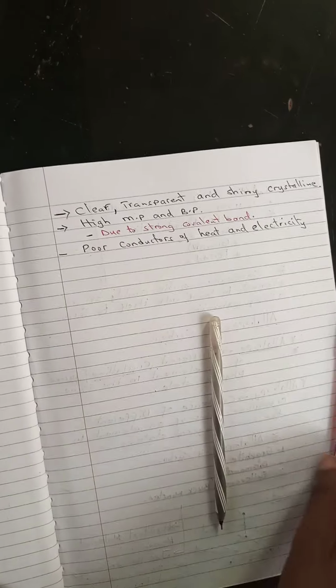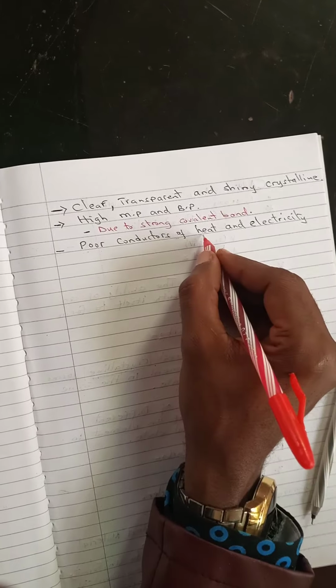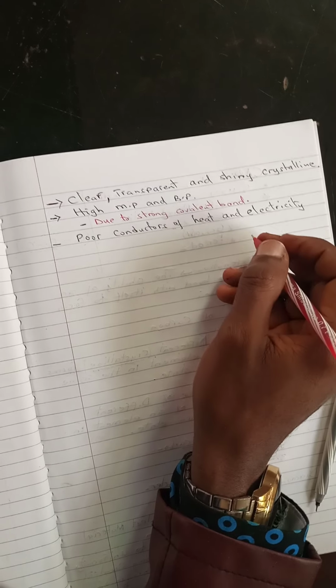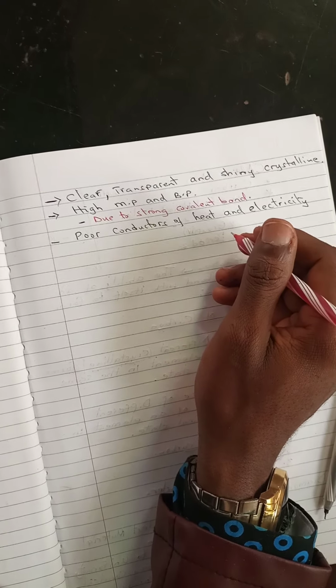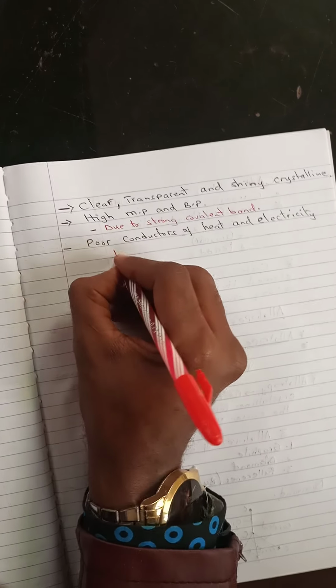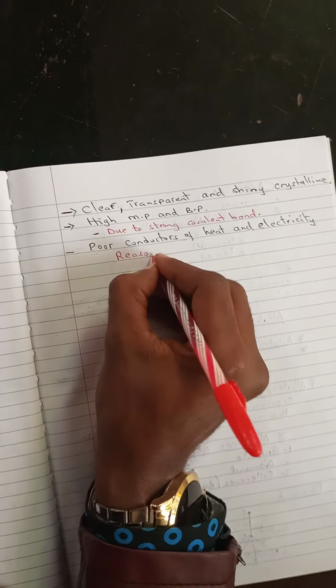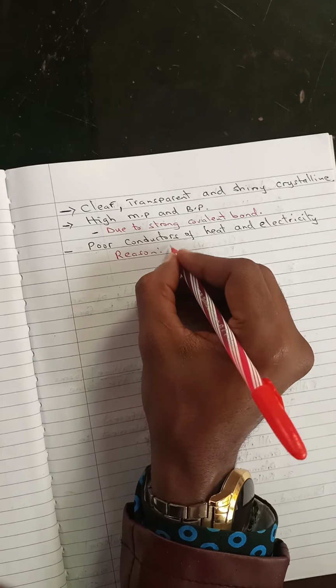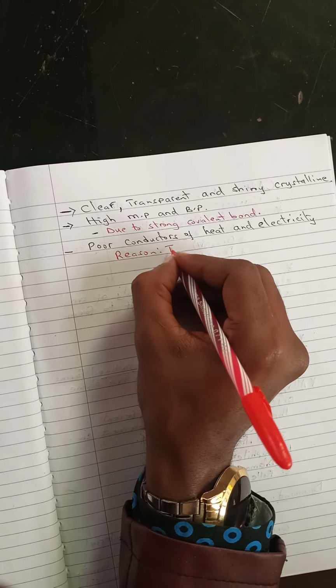Now, why are we saying that diamond is a poor conductor of heat and electricity? The reason is that it lacks delocalized electrons.